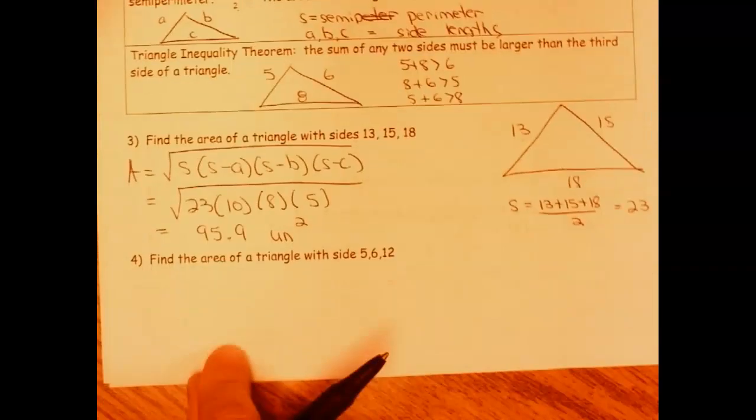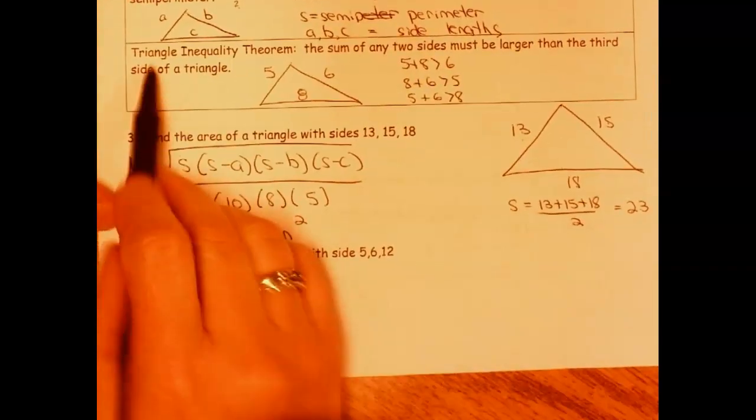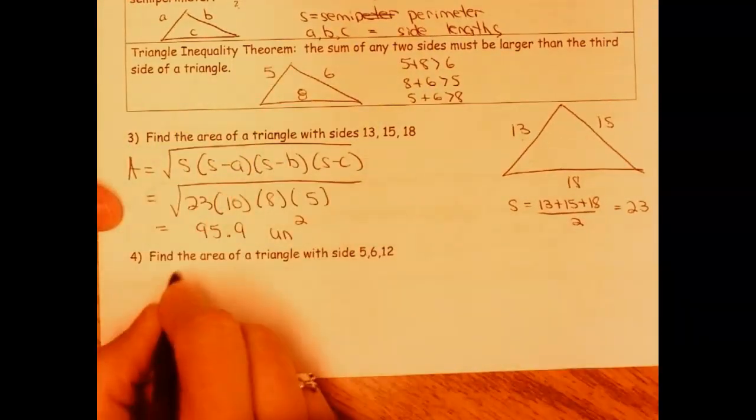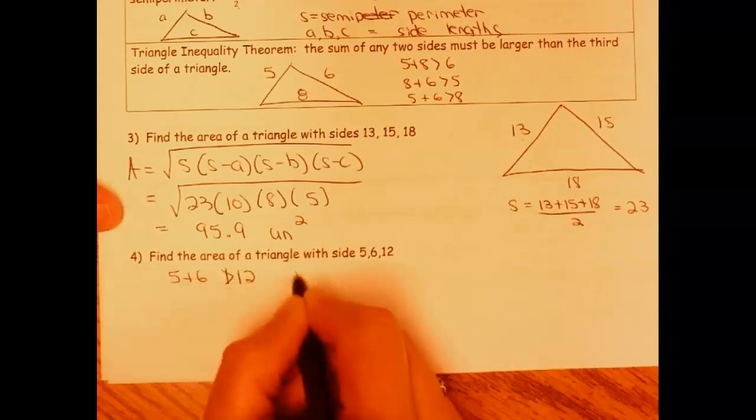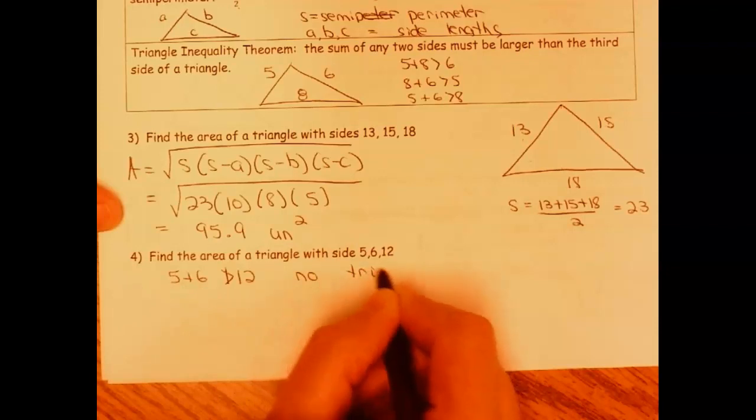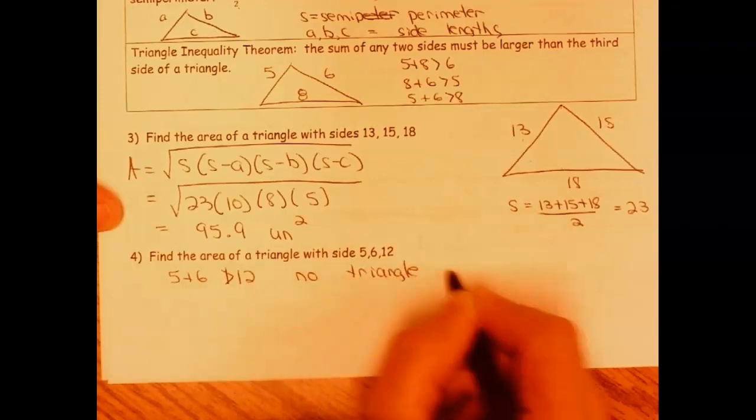Looking at the last one, find the area of the triangle. Well, the first thing I want to check is that triangle inequality theorem. Notice when we add 5 plus 6, it is not greater than 12, which means no triangle exists.